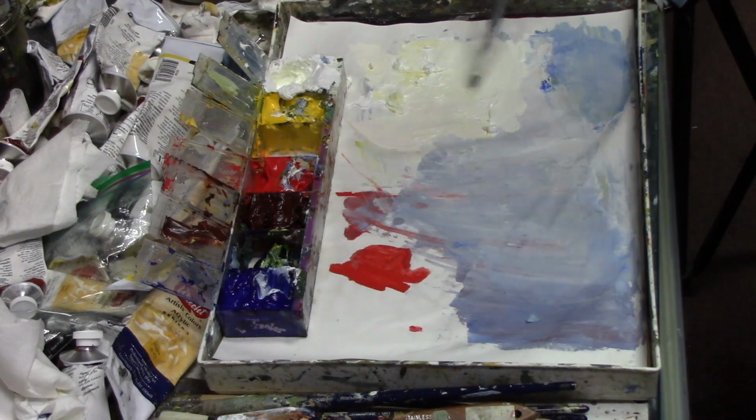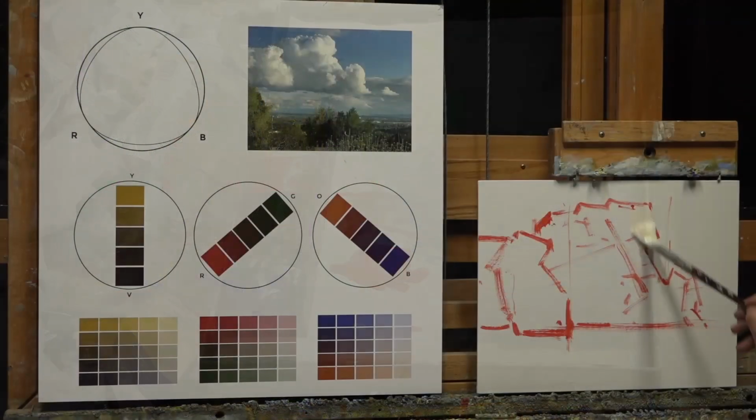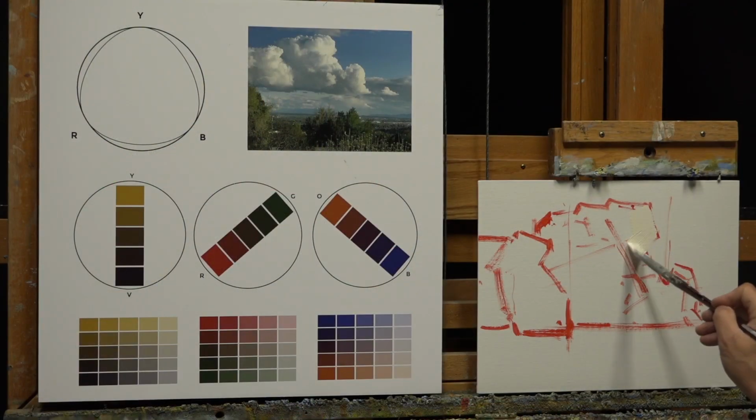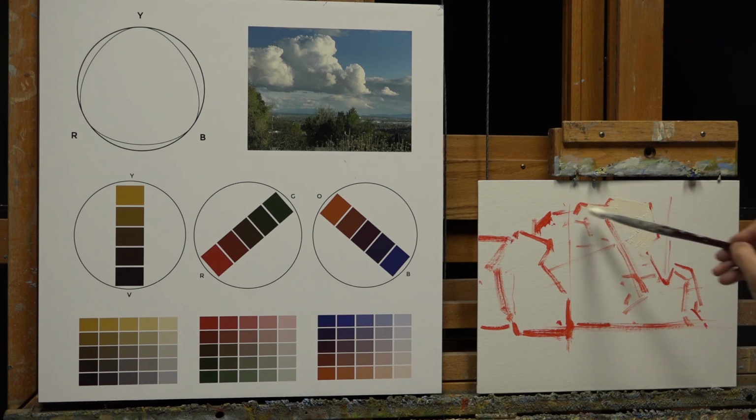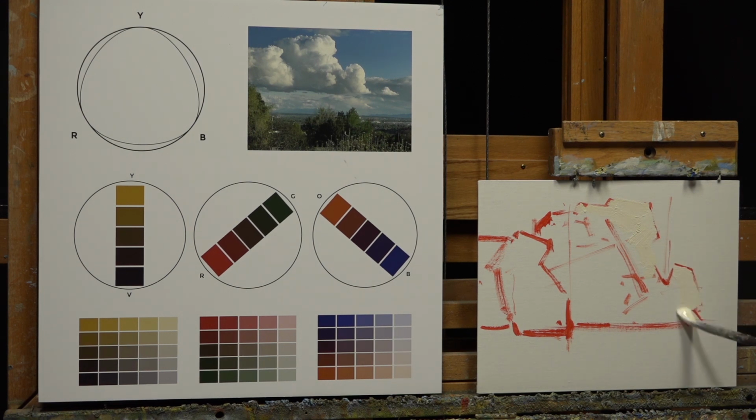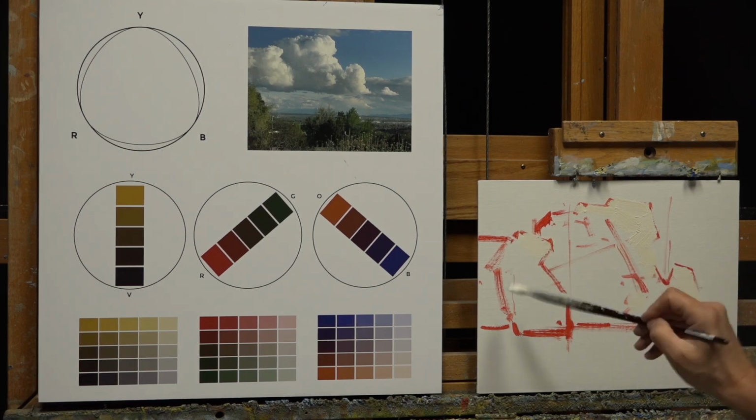I've added yellow to warm it up a little bit. As I mentioned, I want to kind of get the feeling of the sunlight. Even when it's not late in the afternoon, we're still going to have some temperature to it, even in noonday. In order to get the appearance of the warm sunlight, we really have to add a little bit of yellow into our light side of our subject matter.